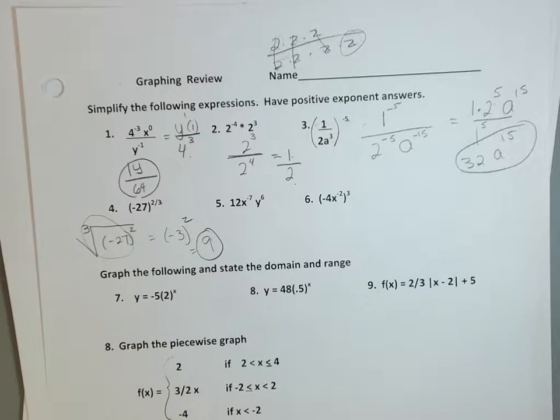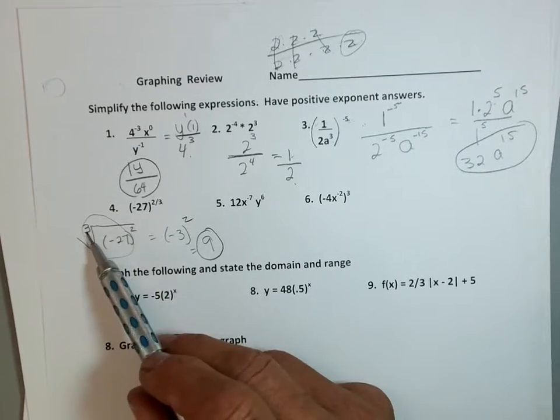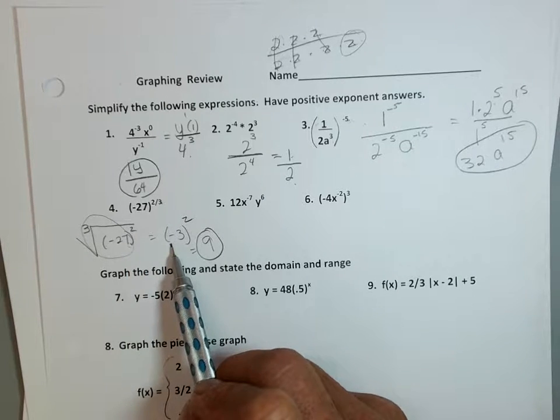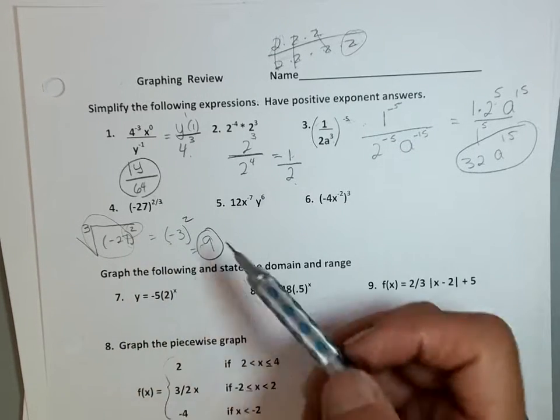I'm so confused. Sure, let me do it again. So the cube root of negative 27, right, is negative 3. Then I still have to square it. Negative 3 squared is positive 9.